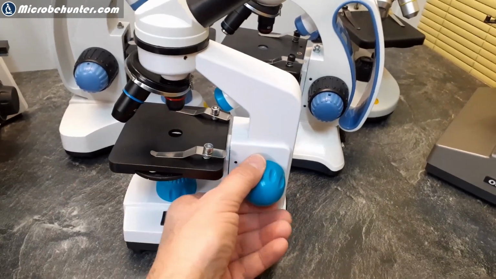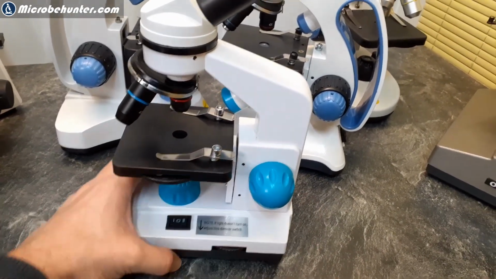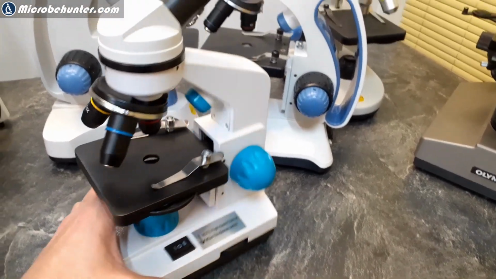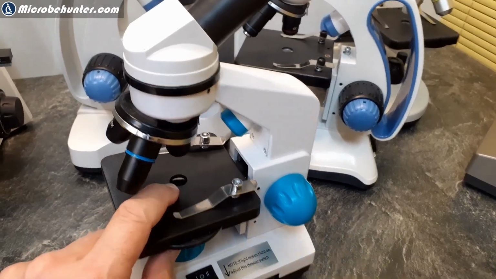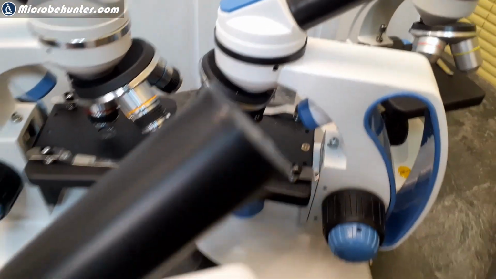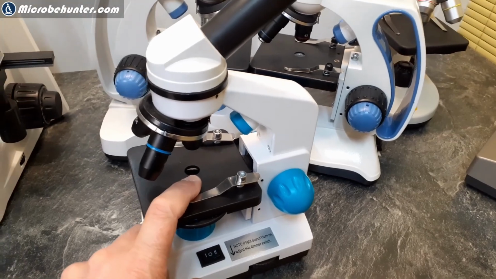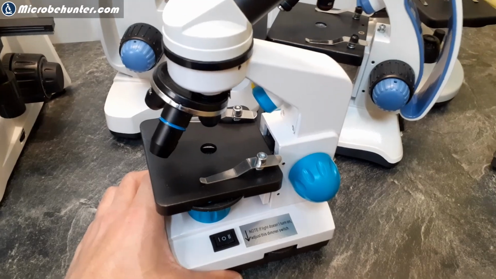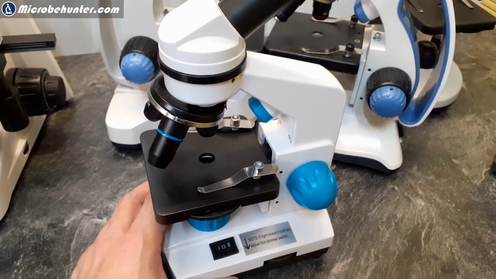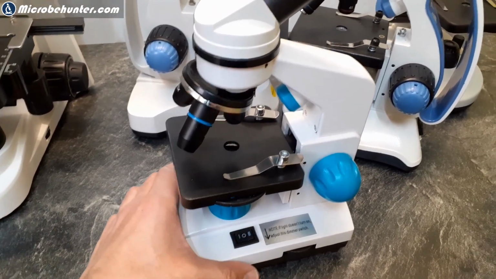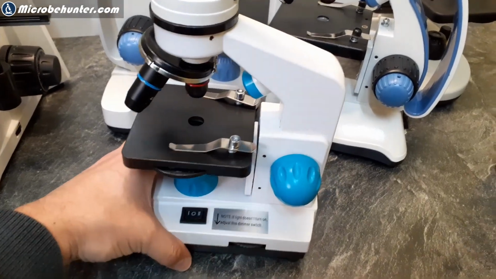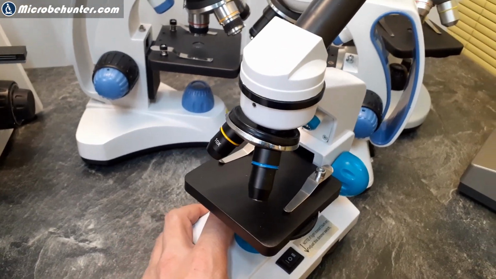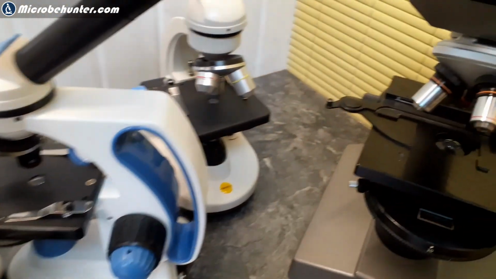It does not even have a coarse and a fine focus knob. This one is called the junior scope. And it also has small objectives. It doesn't even have a lens in here like the others have, but it comes along with yet better documentation. So there's really some nice, colorful information sheets included that allow children specifically to get started. And there's some tasks on there that kids can do, and so on. So you see, the target group is a little bit different here. And then of course this one over here as well.